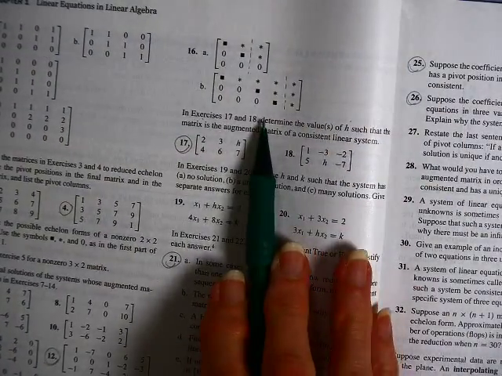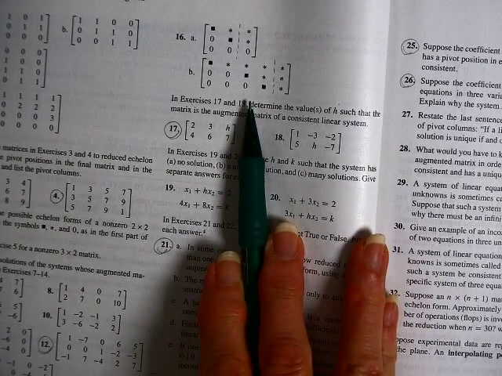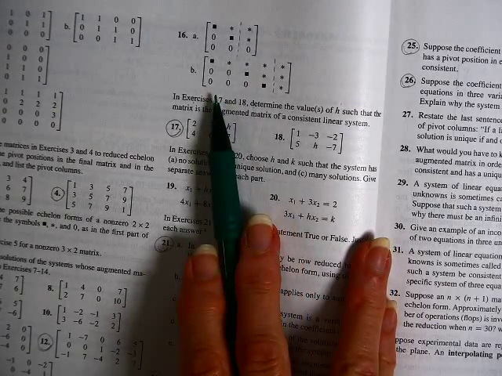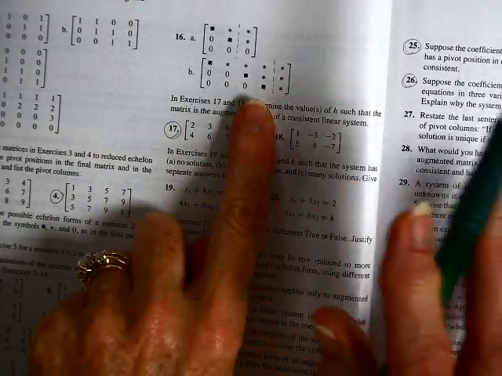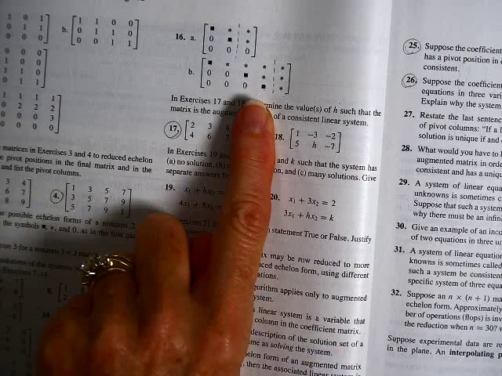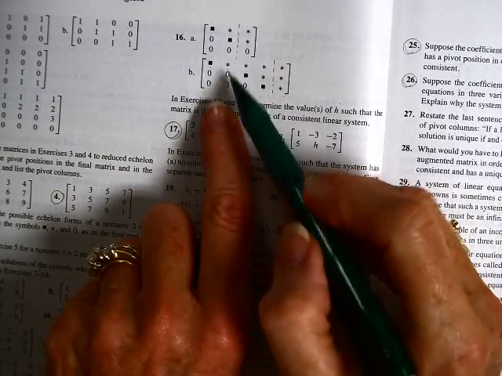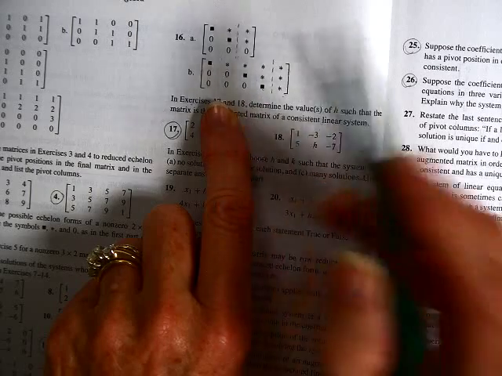All right, this is part B. Is it consistent? No. Not? I thought it had to have one on the second column to be consistent. That's right. Remember, the only thing it can't have is a 0 there and a pivot there, that would make it inconsistent. So it's consistent. Is it unique? It's not, because this column does not have a basic variable. In fact, X2 is free because there's nothing there.